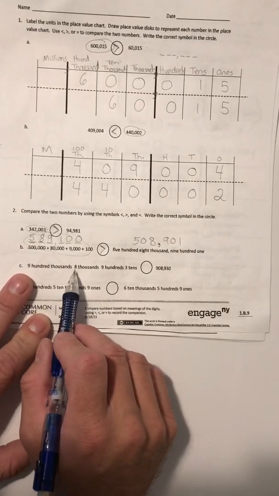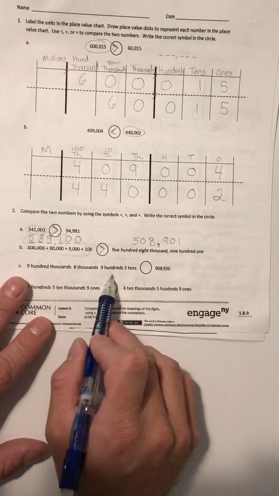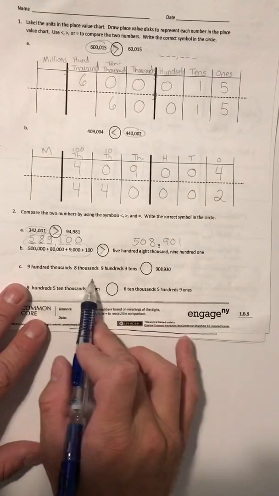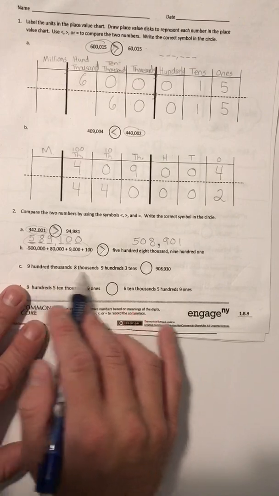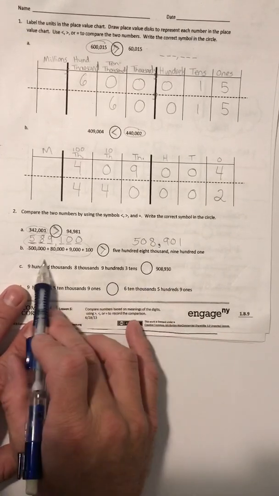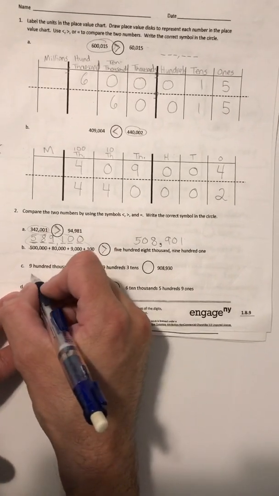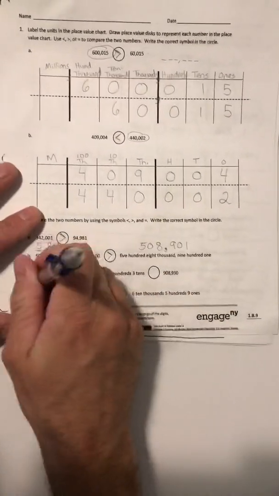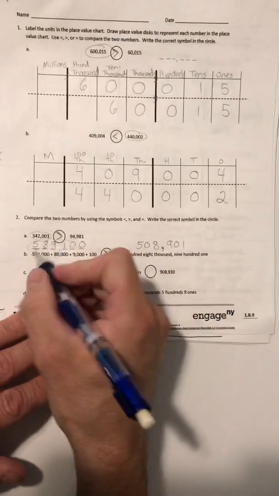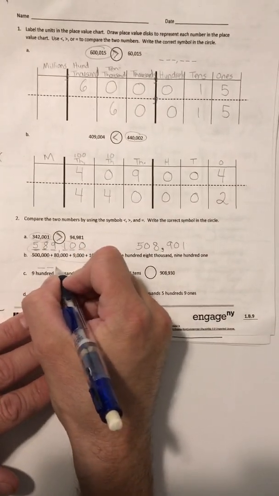900,000s, 8,000s, 900s, and 3 times. This is unit form. This is not written as word form. The last one was word form, so this one is written in unit form. However, I'm still going to do it above that number, and go into the number below.